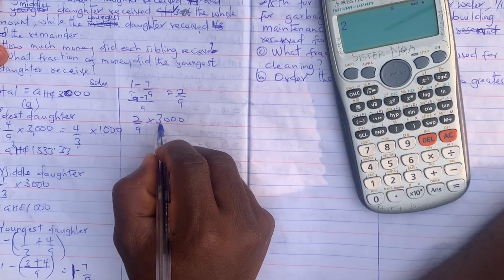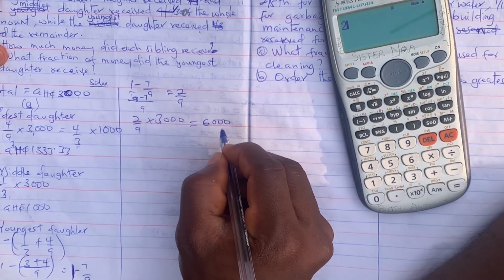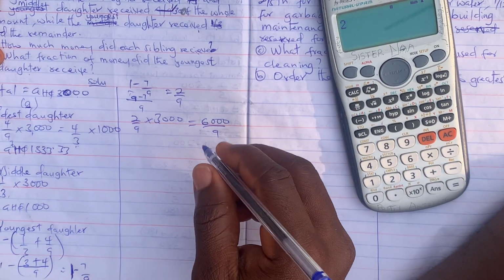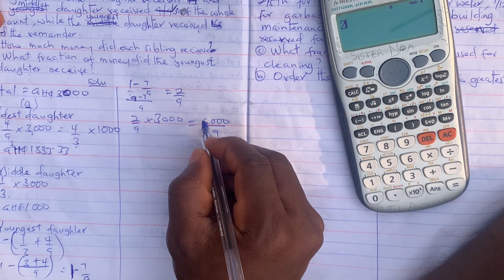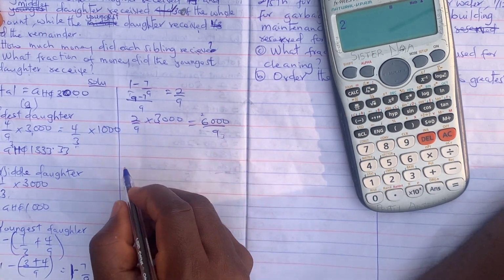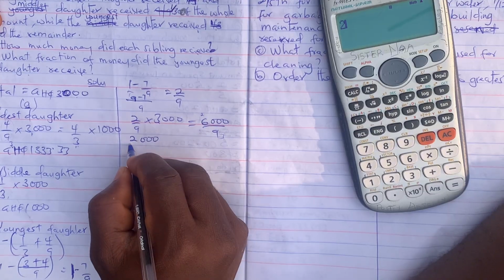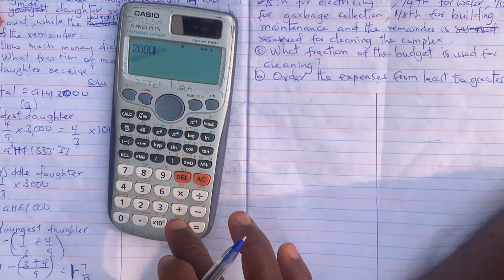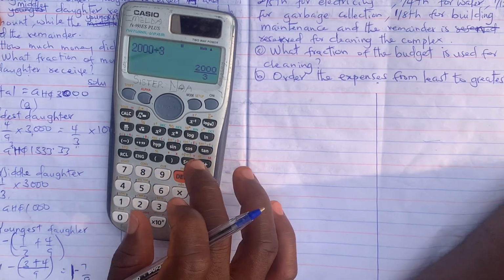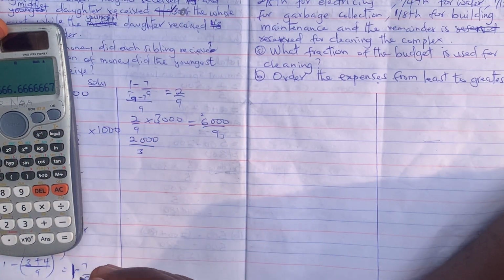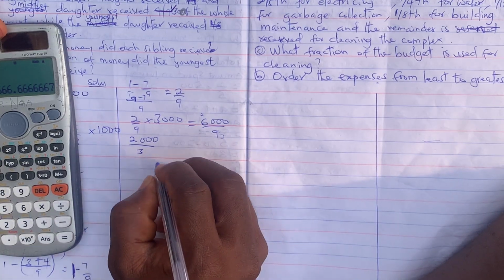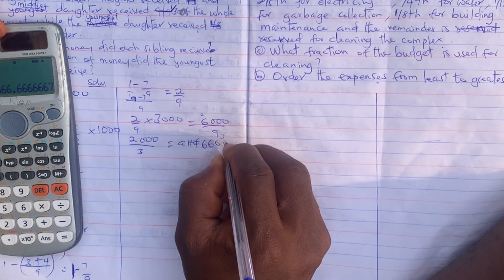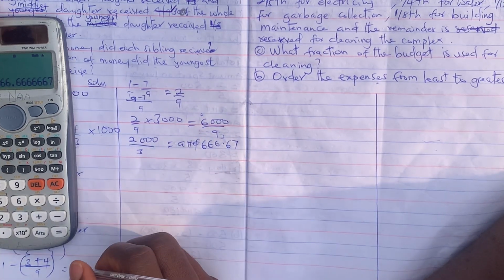So 6,000 out of 9. 3 here, 2; 3 here, 3. So 2,000 out of 3. When you calculate 2,000 out of 3, you get 666.67 Ghana cedis.